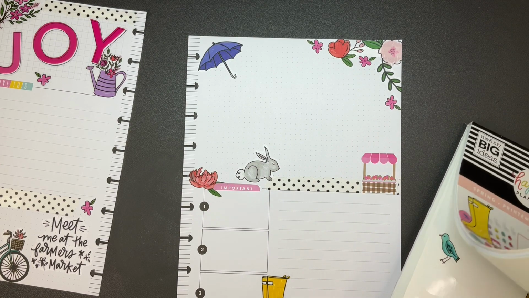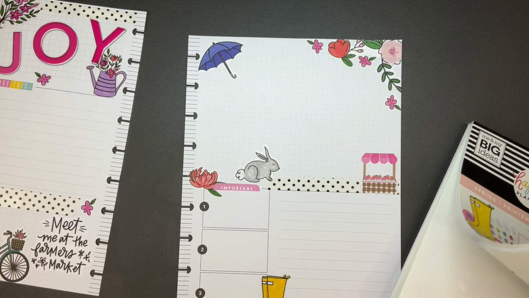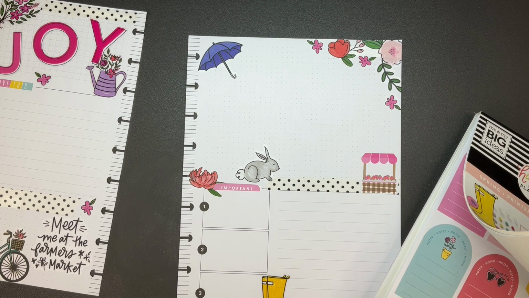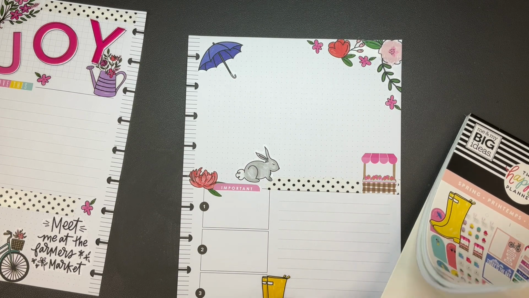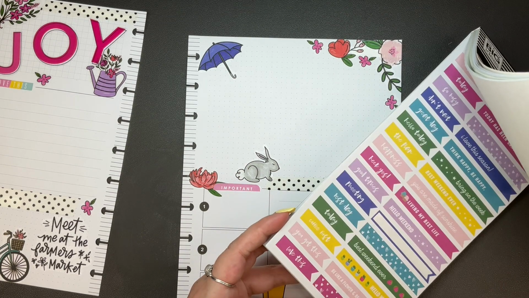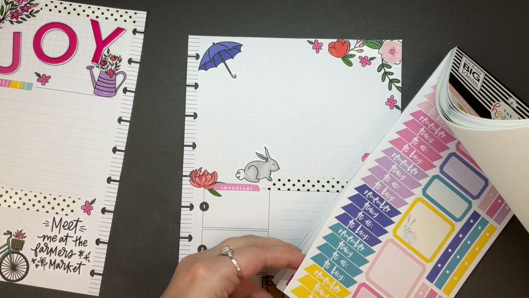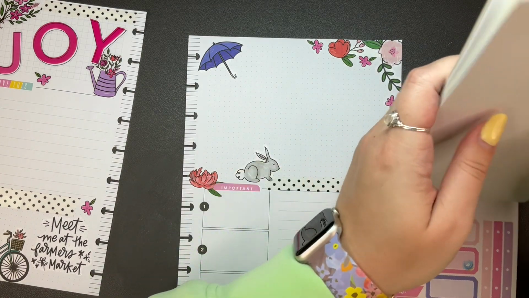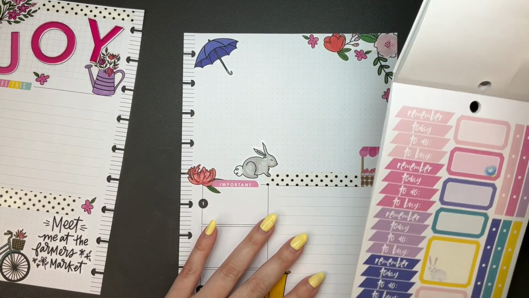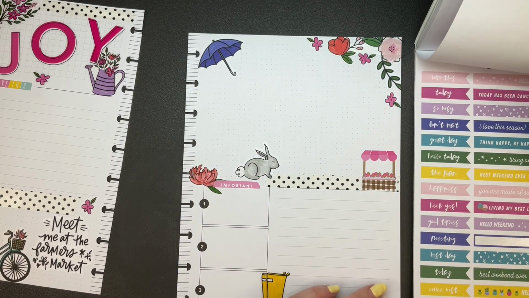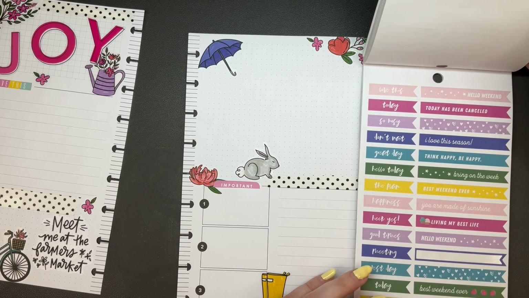Oh, a label box would be good, actually. Maybe one of those. What did those all say again? Do you guys remember what these labels said? Remember could work, because this is going to be a reflection kind of area. Or let's see, what do these say?